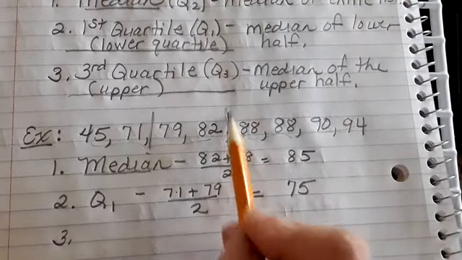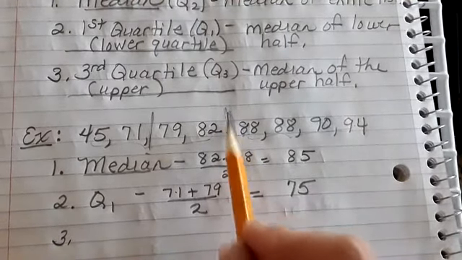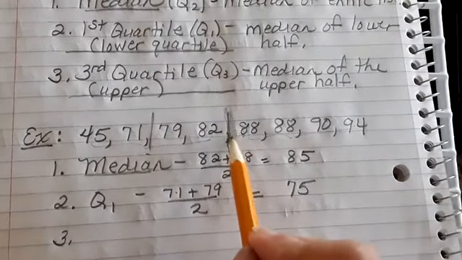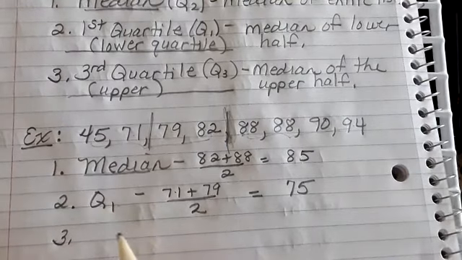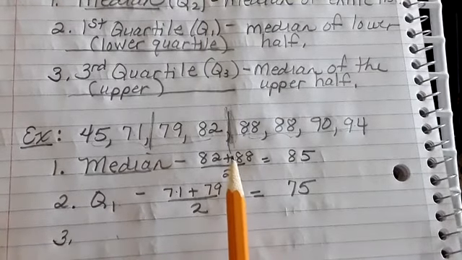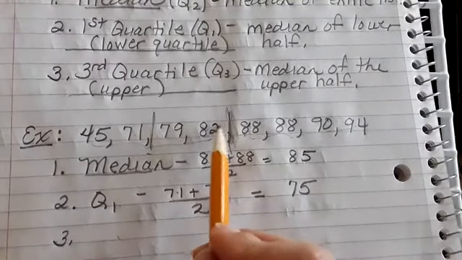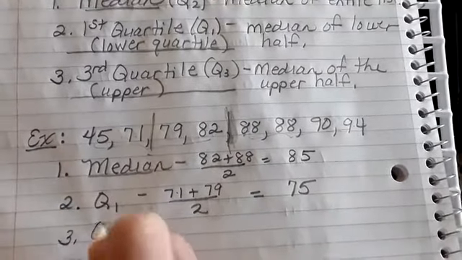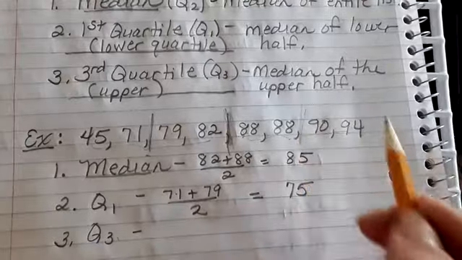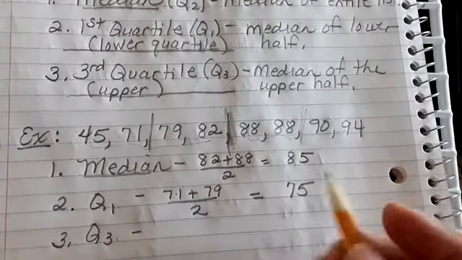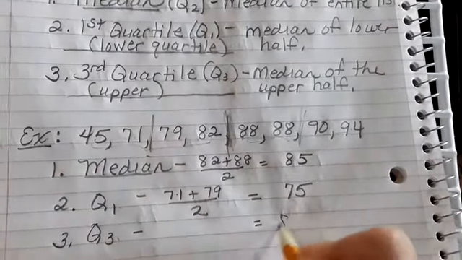Never include the original median. Never include that value, even if it's a number in your list. Never include it when you're finding quartile 1 and quartile 3. Always look to the right of it, or in this case, to the left of it. All right, quartile 3, we are right in between an 89 and a 90, which I can figure out to be an 89.